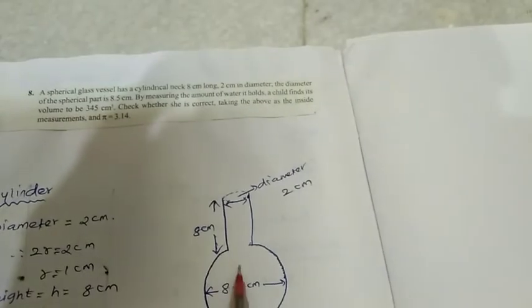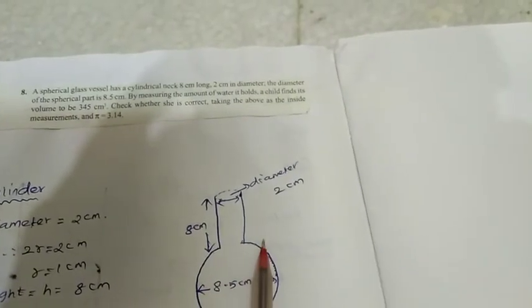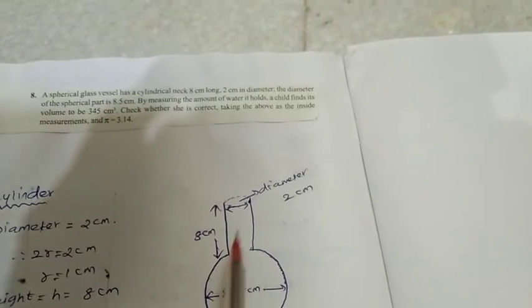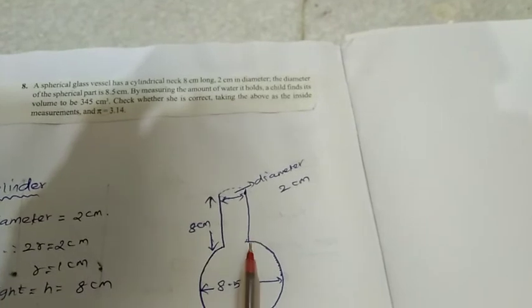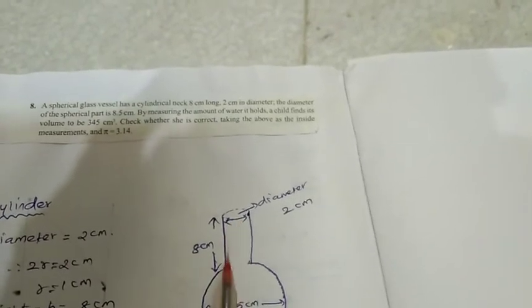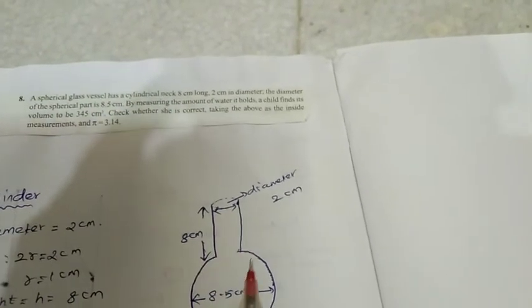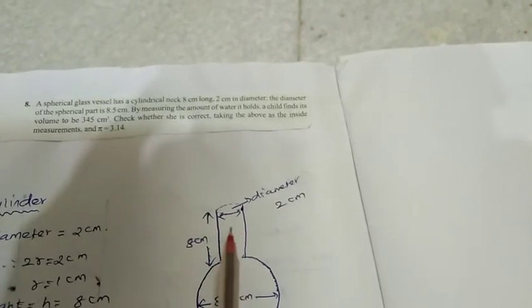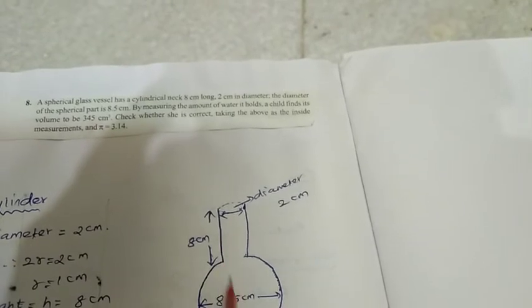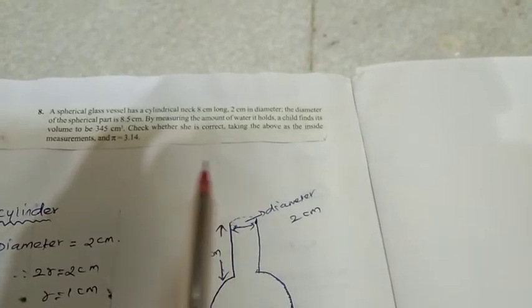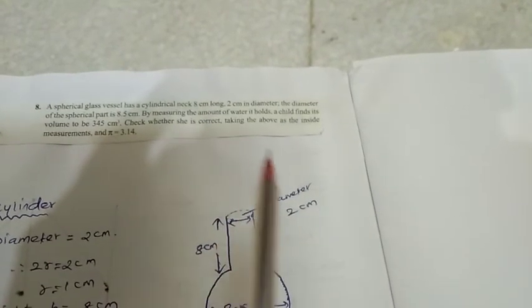What is meant by inside measurements? Don't consider the thickness of the vessel. Don't consider the total weight of water and vessel. Just consider the volume of water in the inside part of the spherical glass vessel. So we need to find the volume of the cylinder and sphere and add the volumes. If the answer is 345, then the child's answer is correct, otherwise it's not correct. Like that we need to give the answer.